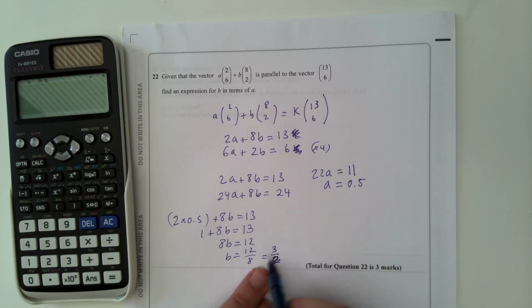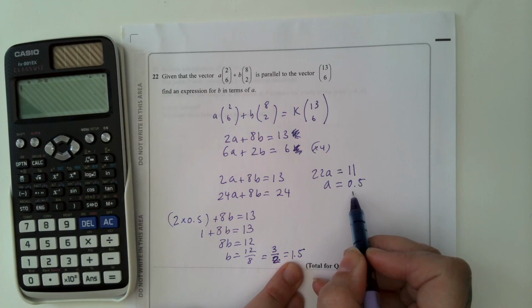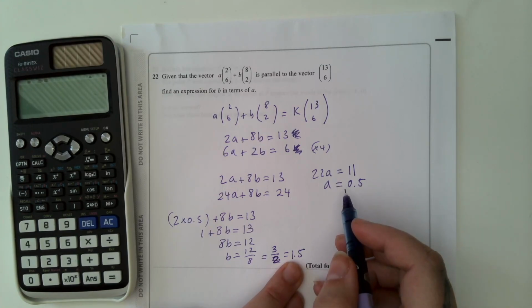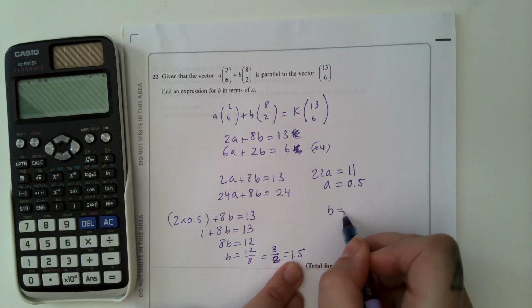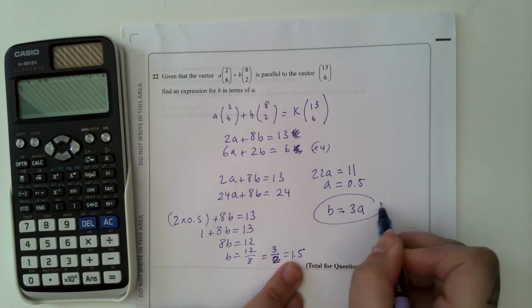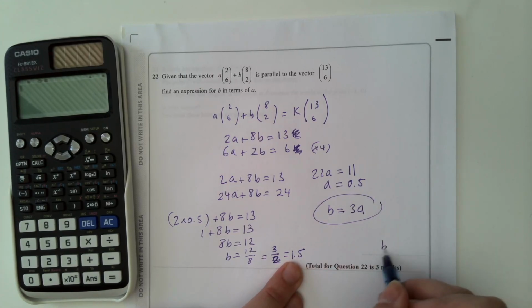So, if b is 3 over 2, this is 1.5. 1.5 is 3 times 0.5. So an expression for b in terms of a is b is equal to 3 times a. So b is equal to 3 times a.